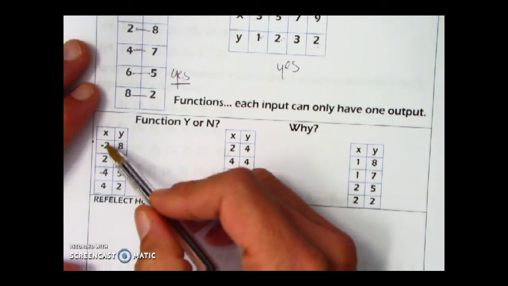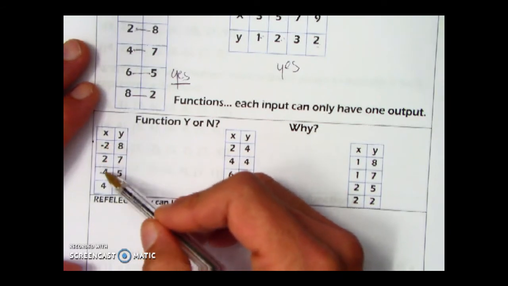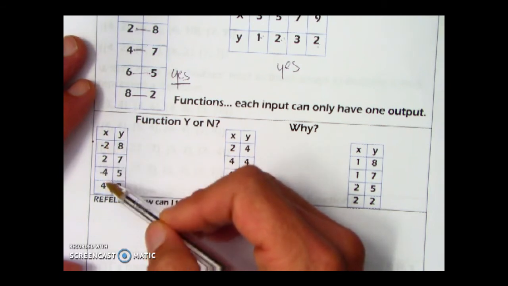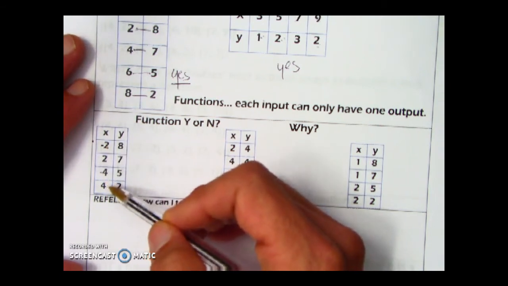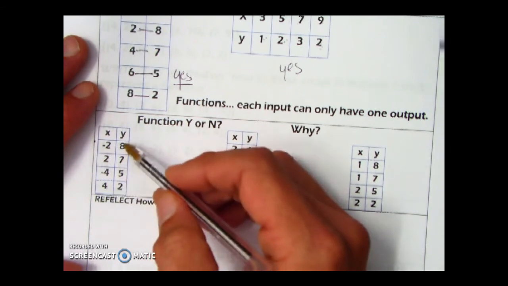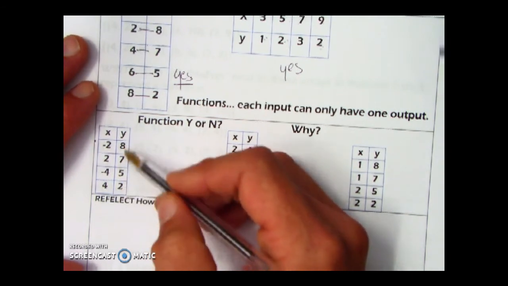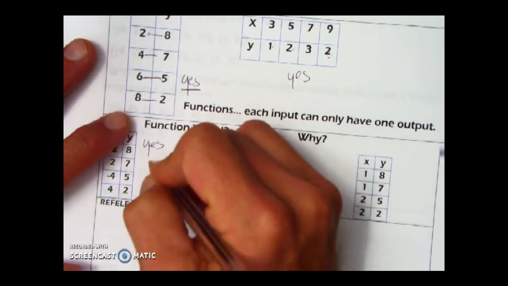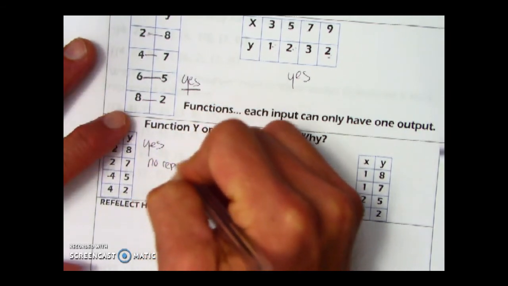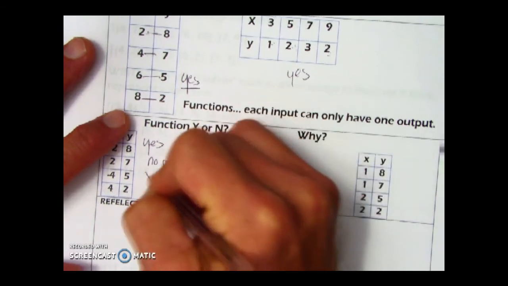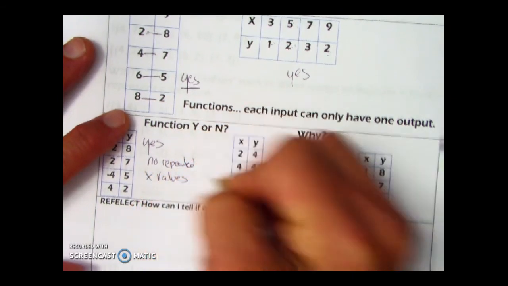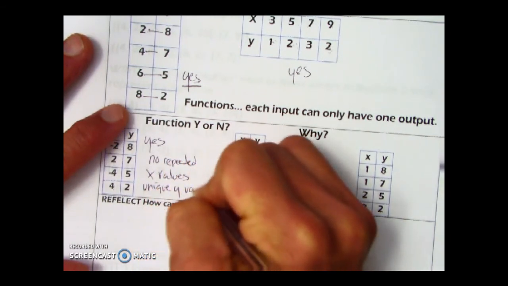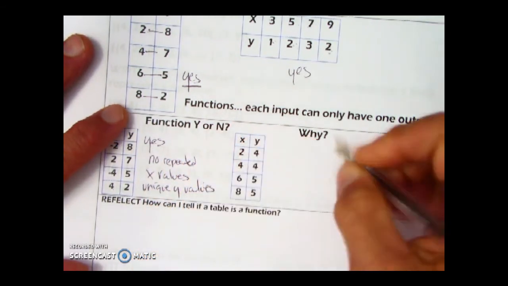Yes, function. We have a -2, a 2, a -4, and a 4. So we have varying x values. No x value is repeated. It doesn't show up again, so it doesn't really matter what's over here. This is a function. Yes. No repeated x values, unique y values. If everything's unique, we're cool.